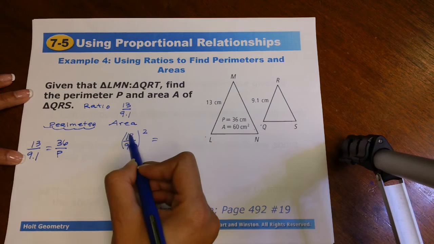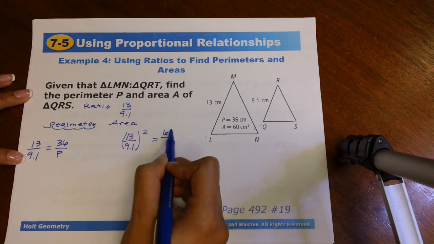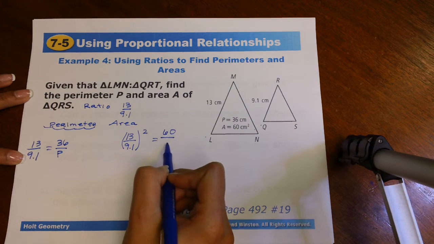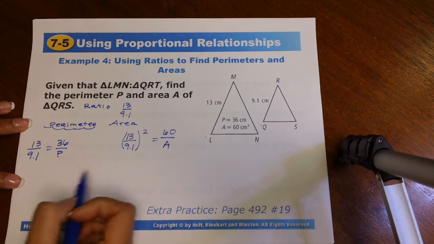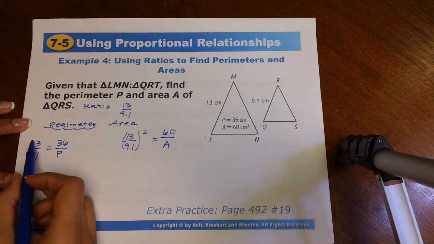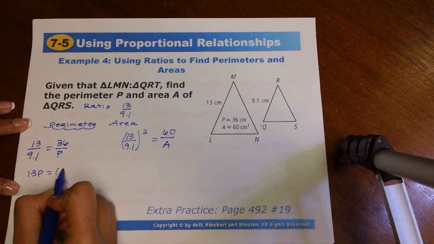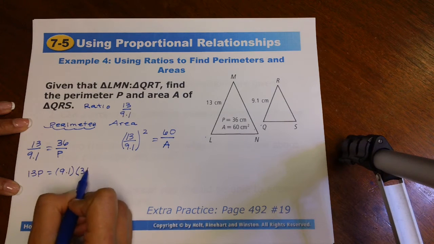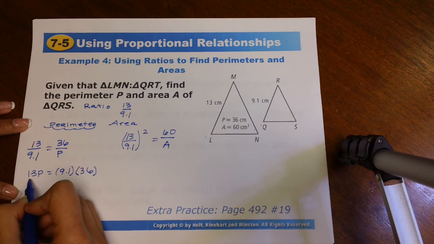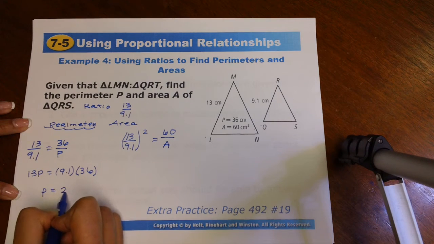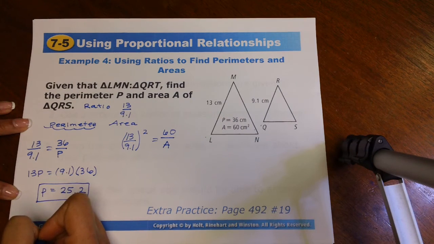The area, again, the larger triangle was in the numerator spot, so the area for the larger triangle is 60 centimeters squared, and then the area for the smaller is what I'm looking for. Cross products, just like all the others that we were working on: 13p and then 9.1 times 36. And then if I multiply those and divide by 13, I get p is equal to 25.2, which is my perimeter for the smaller triangle.